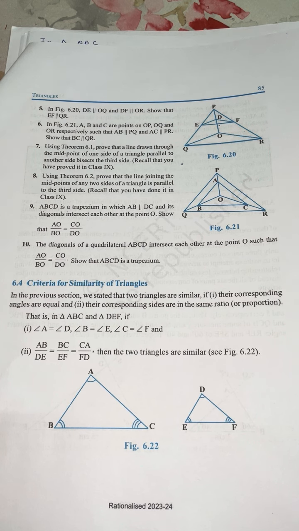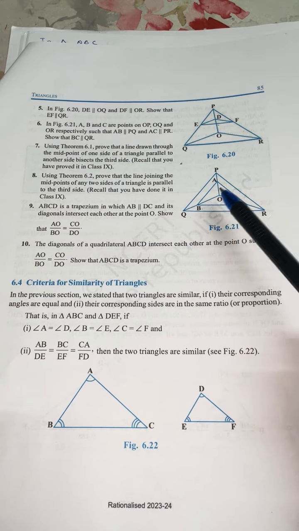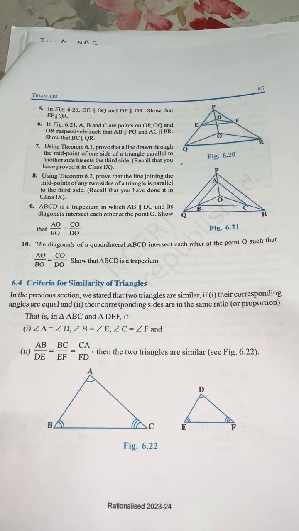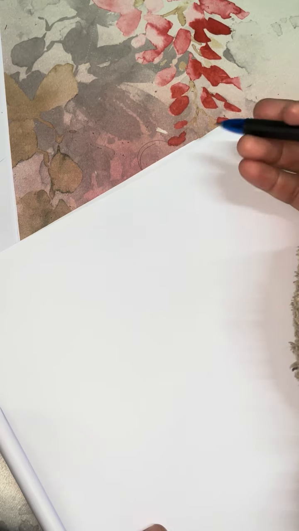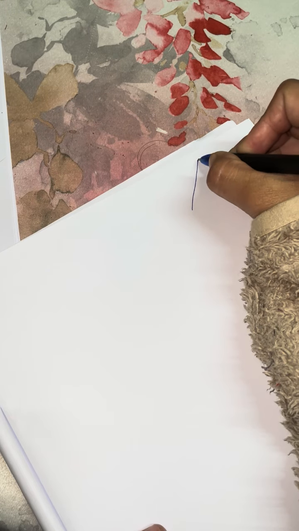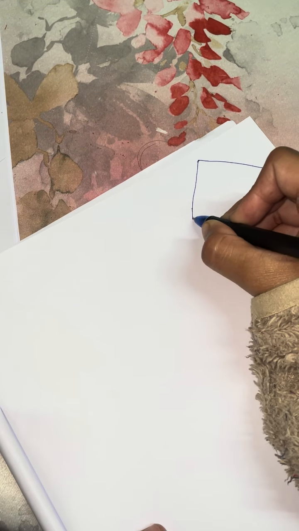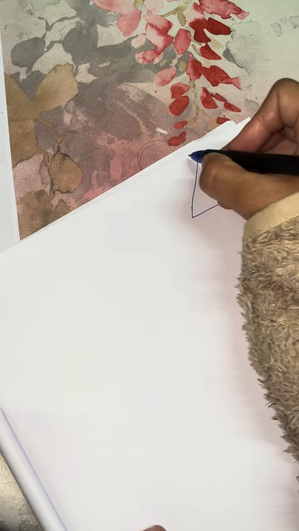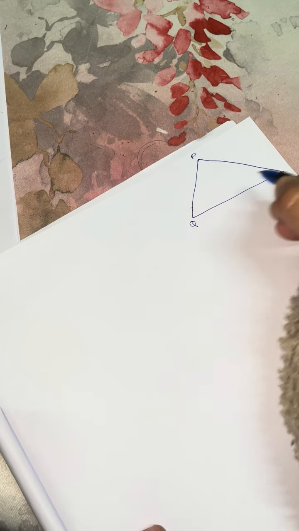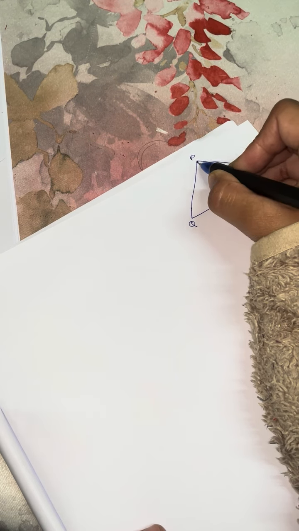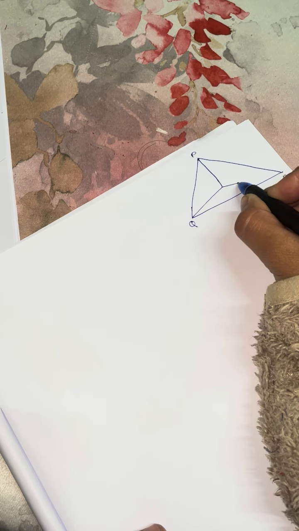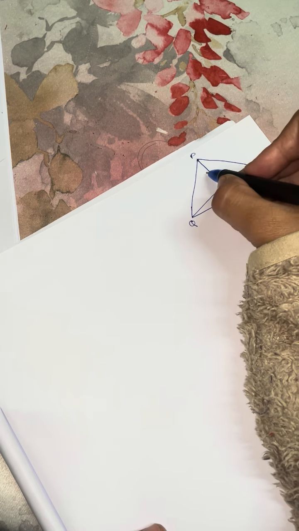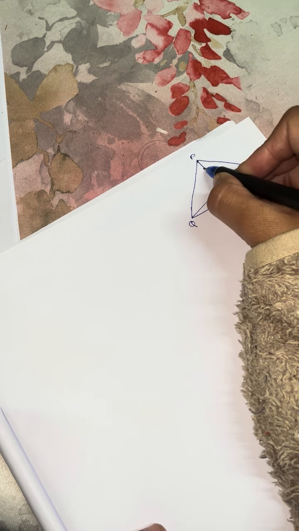So let's look at the diagram of number 6.21. Let us draw this diagram so that you are not confused. It is going to be a triangle with vertices P, Q, R.